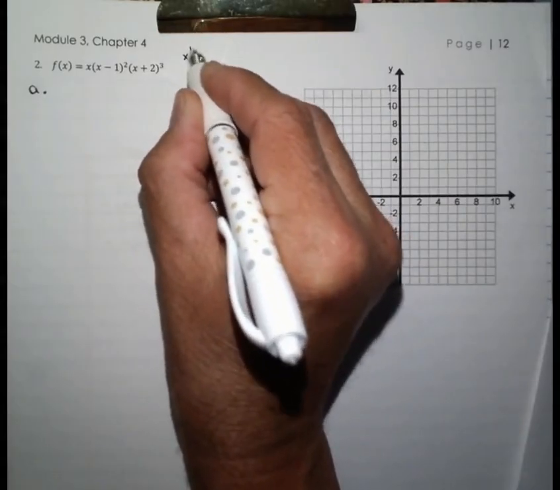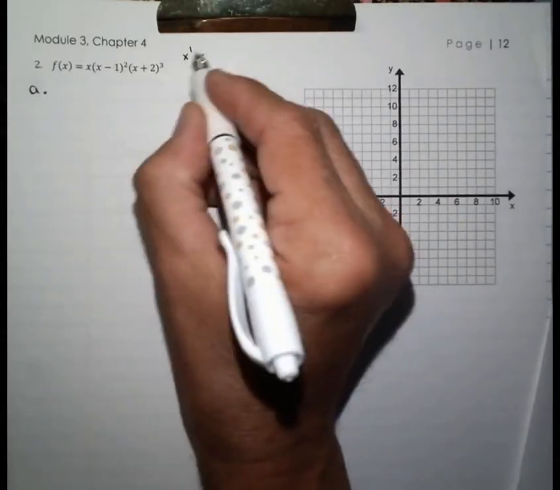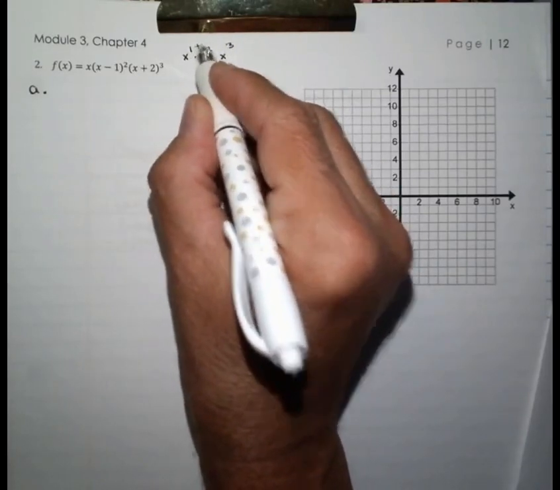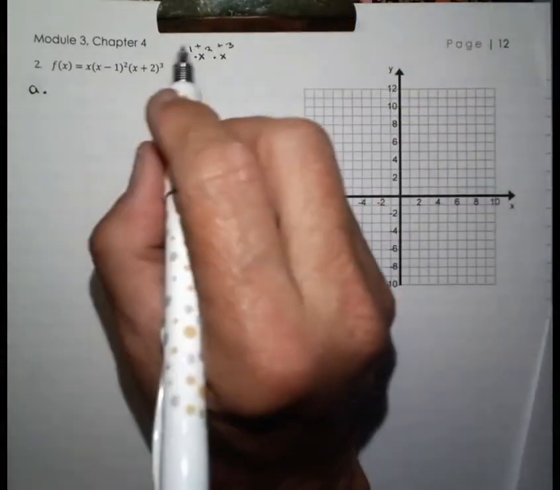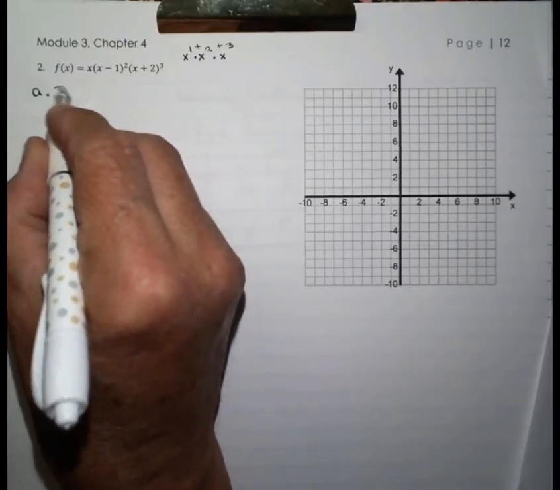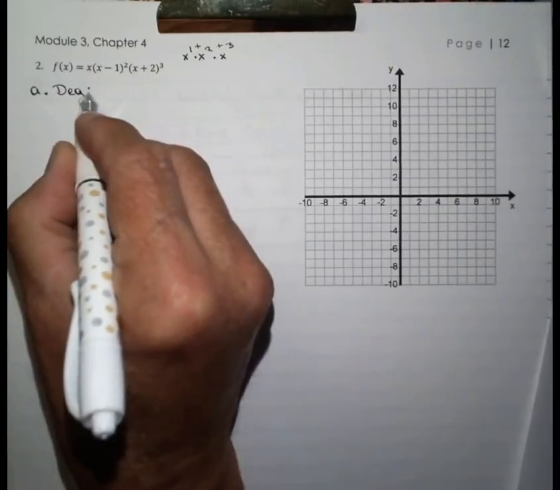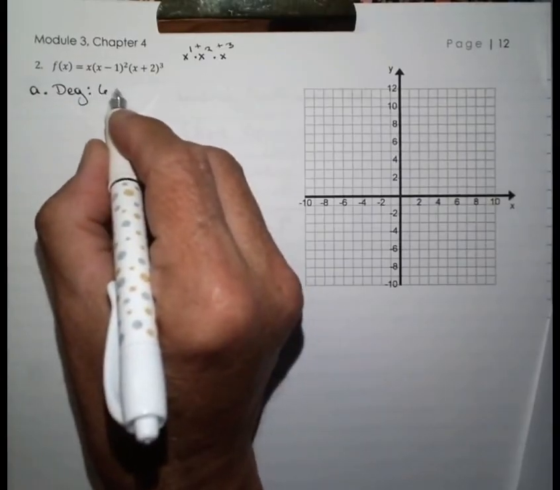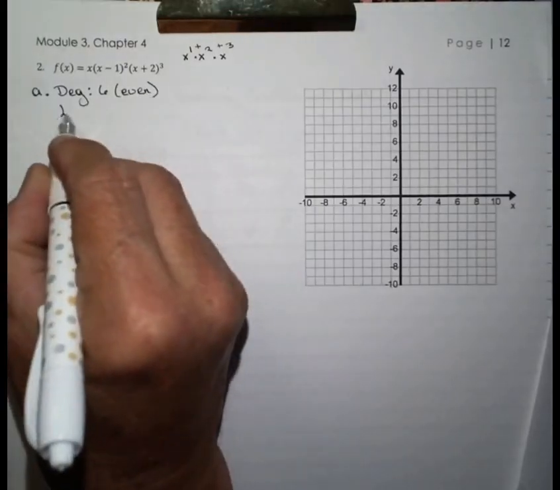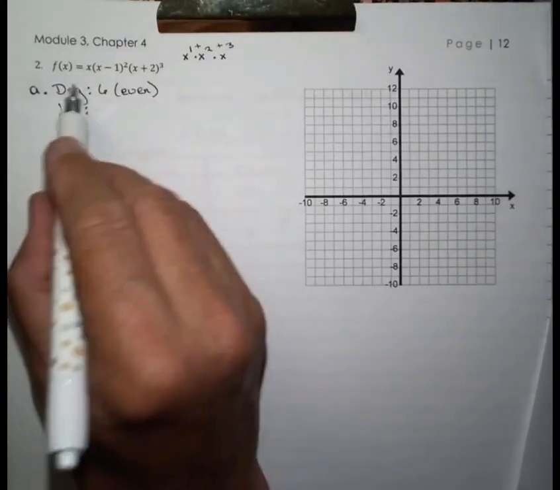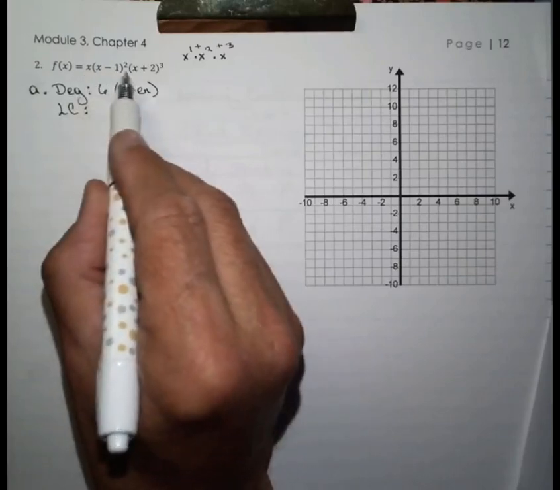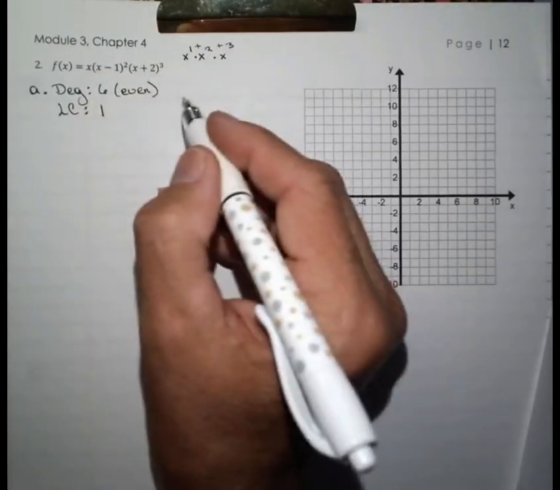So this is x to the power of 1 times, and this one would be x to the power of 2, and this one would be x to the power of 3. I know I would add those exponents, and I would get an exponent of 6. So I'm looking at this saying my degree for this particular polynomial function is going to be 6, which is an even degree. And then my leading coefficient is really just going to be a 1, because no matter what I do, when I finish multiplying them out, I don't have any numbers in front. It's just going to be 1.